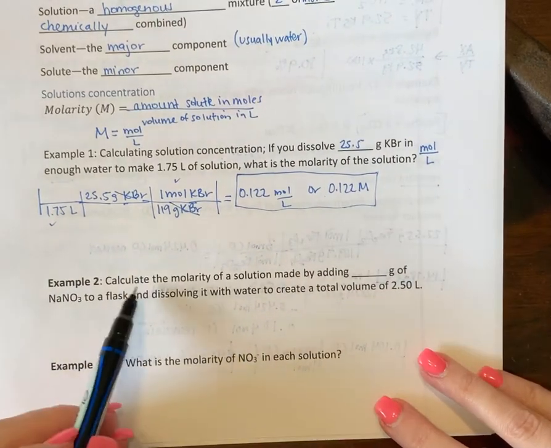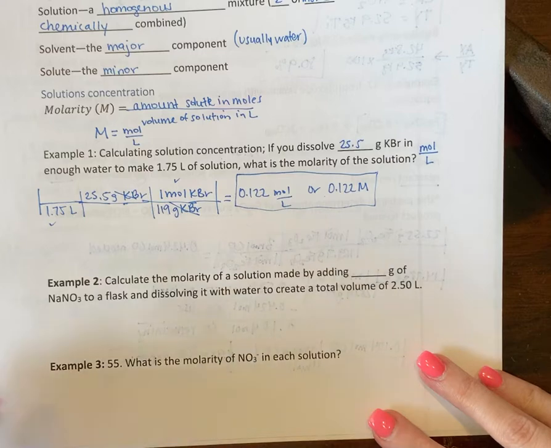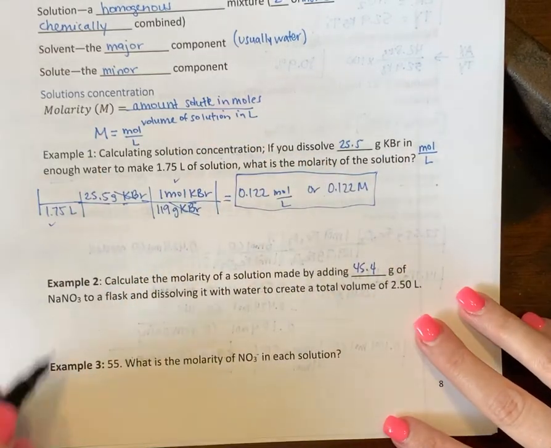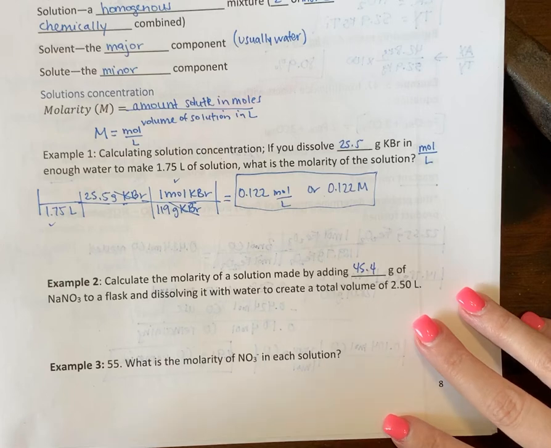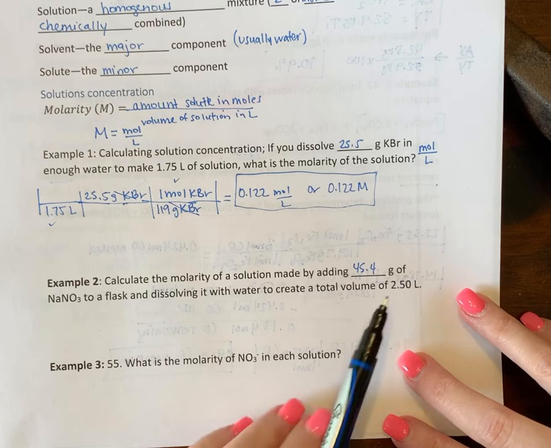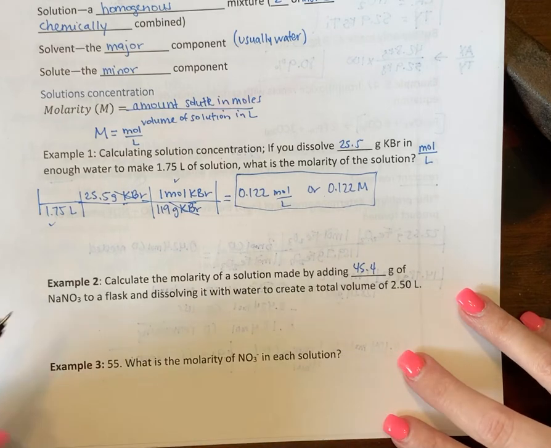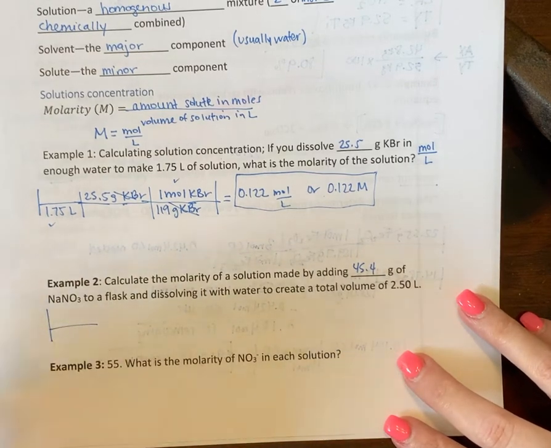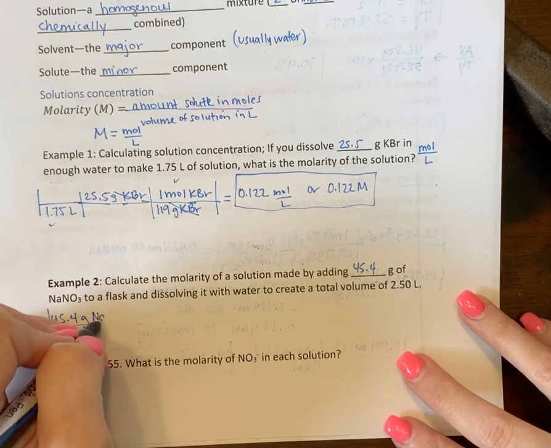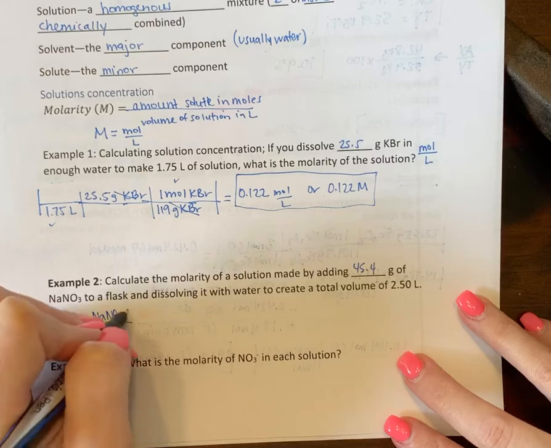Let's try another one. Molarity of the solution. Here we're going to add 45.4 grams sodium nitrate, dissolve it in water. Total volume of our solution, 2.5 liters. So this time I'm going to start with grams on the top, just to show you it doesn't matter. NaNO3.